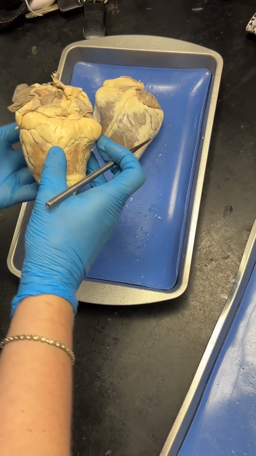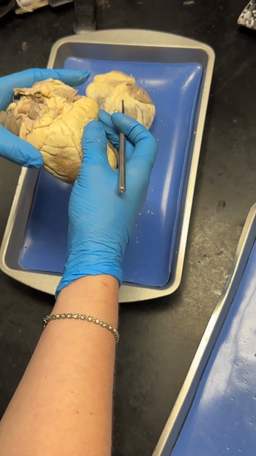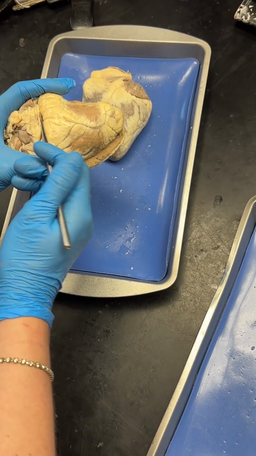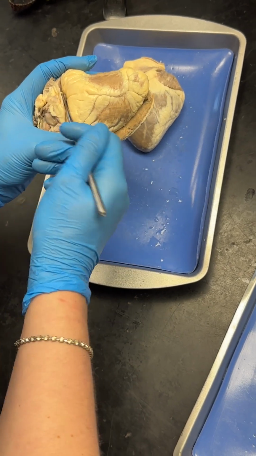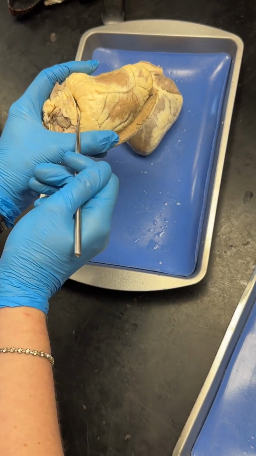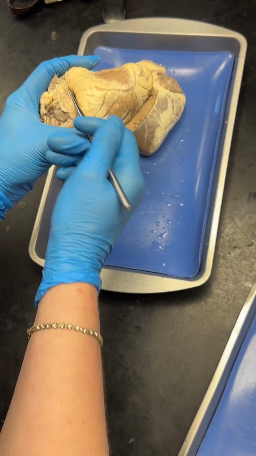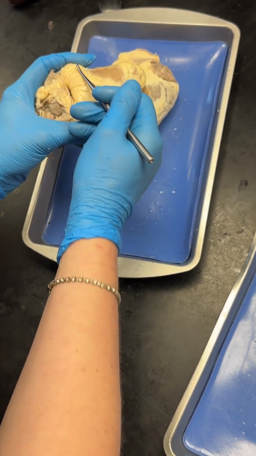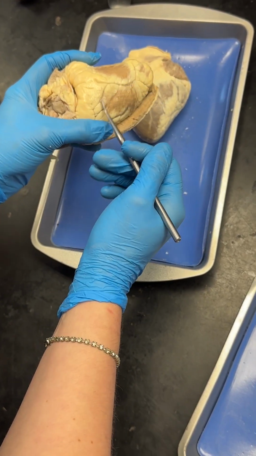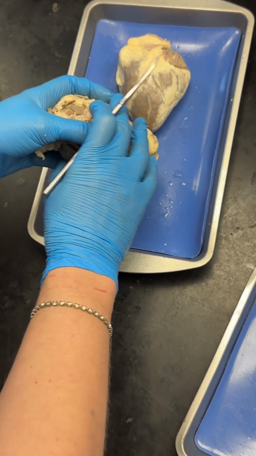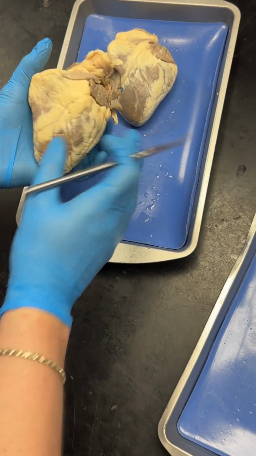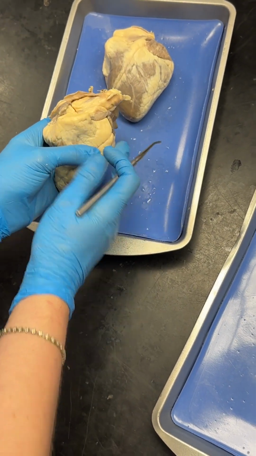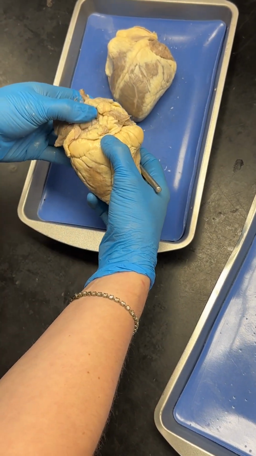So I think that's pretty much. Coronary sinus, that's the other one. So that's going to be basically sitting right in here between the fatty tissue over the auricle and the fatty tissue around the ventricles of the heart. Is that on the back side or the front side of the heart? The coronary sinus will sit on the back.